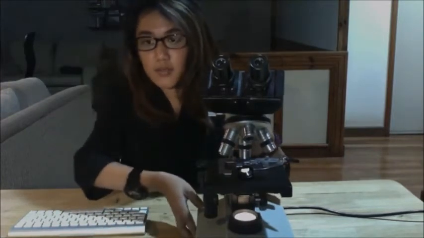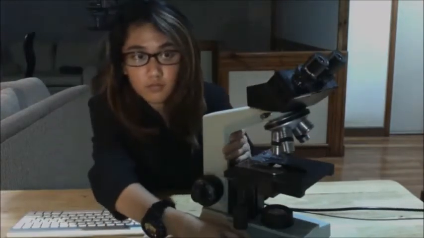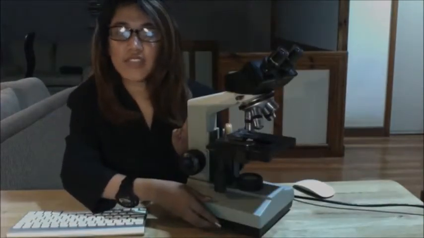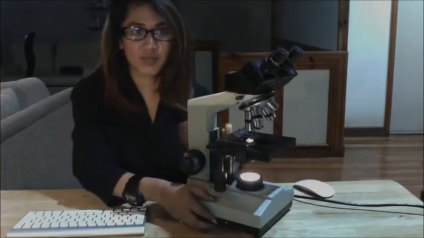So on your base, you would have the power button, and also you would have the intensity control knob, which would be used to adjust the intensity of your light source or your illuminator.